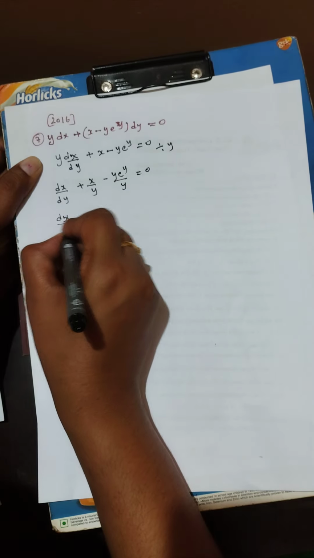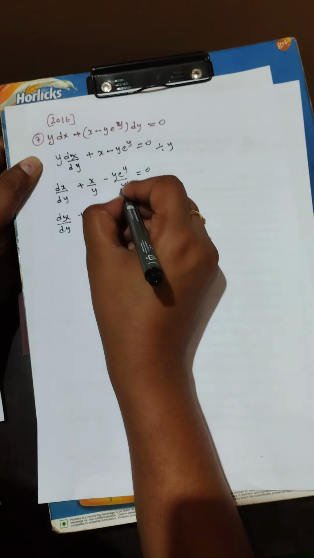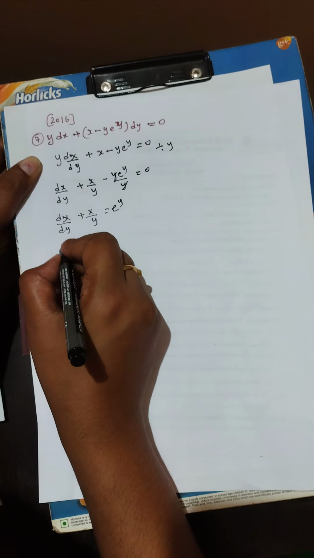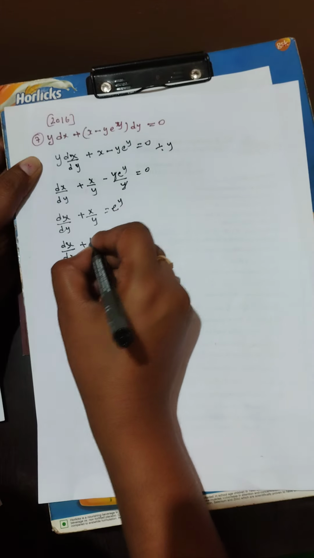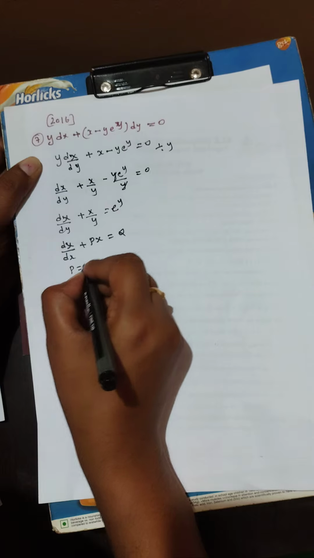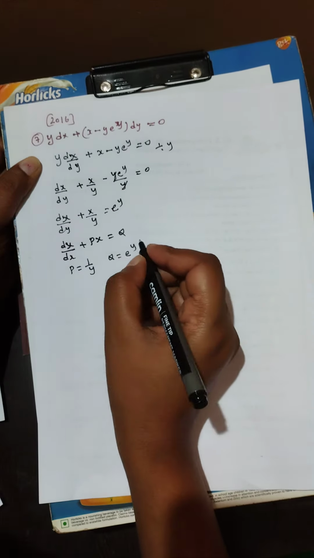So dx by dy plus x by y equal to e power y. Now this is of the form dx by dy plus px equal to q, where p is equal to 1 by y and q is e power y.